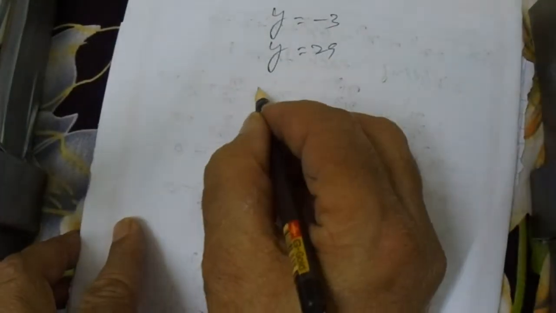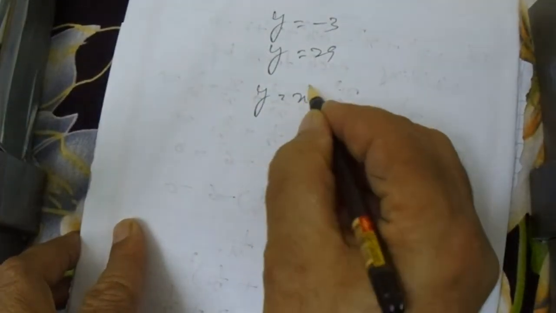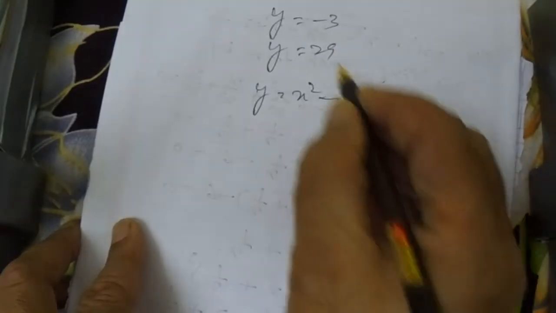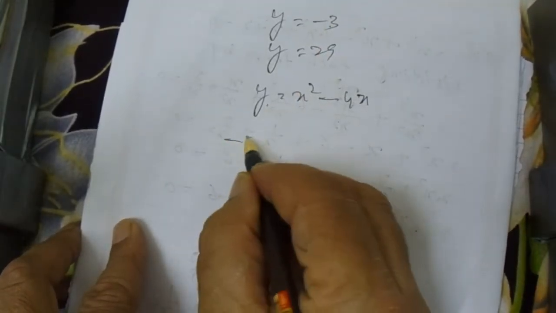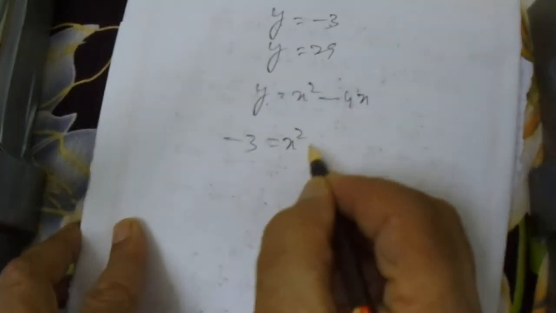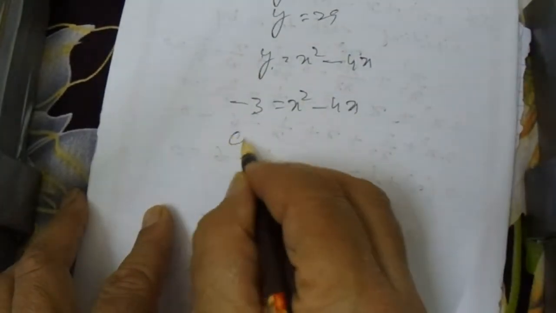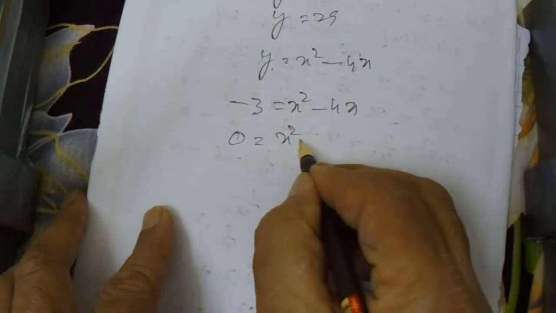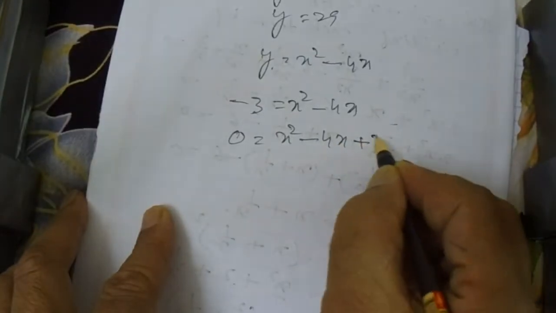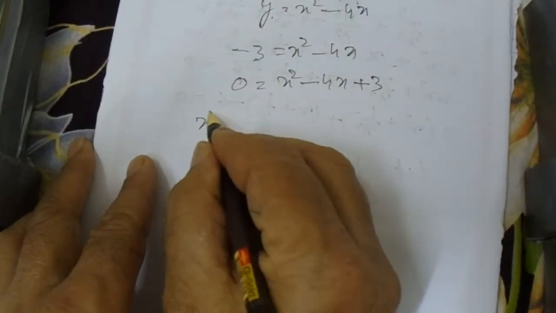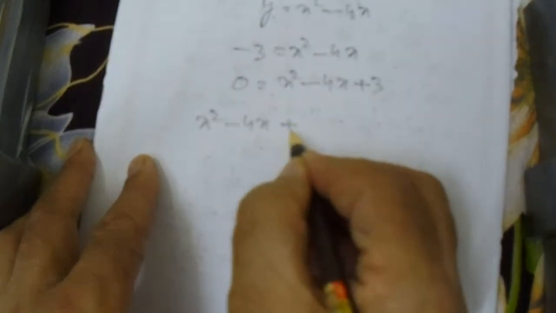Now y is equal to x square minus 4x. First we write minus 3 here: minus 3 is equal to x square minus 4x, and minus 3 will go to the right side. Here x square minus 4x plus 3 is equal to 0.